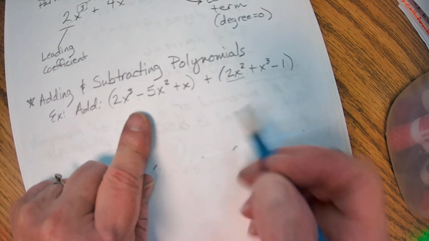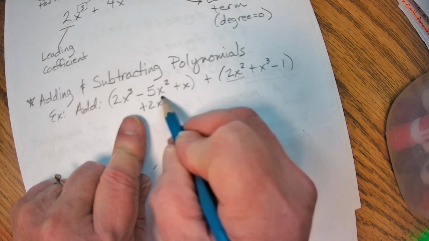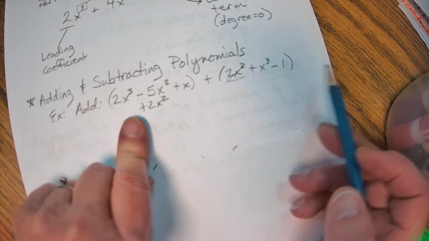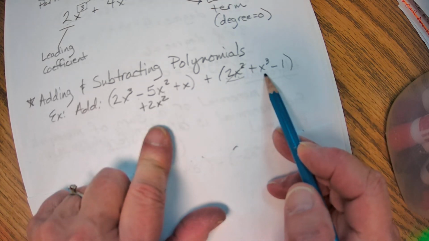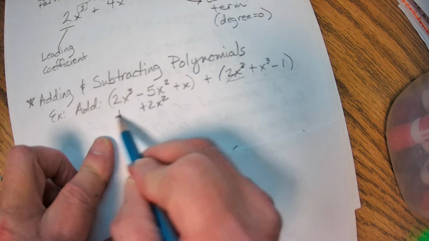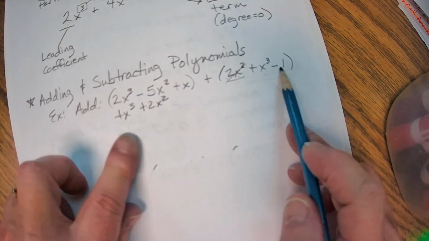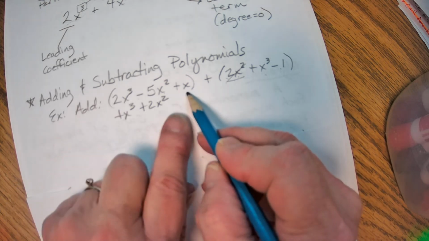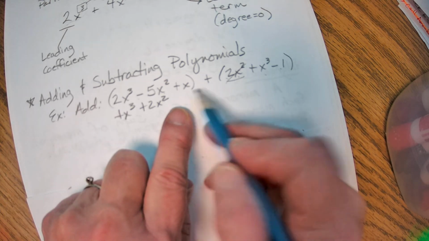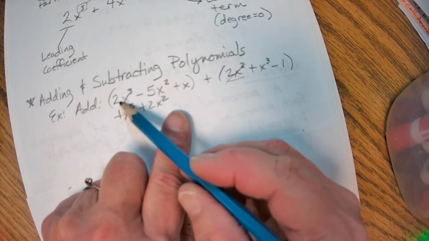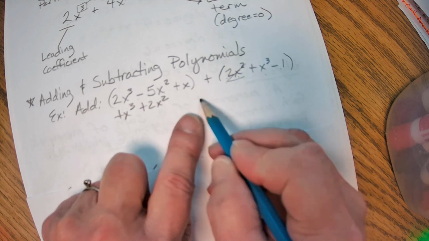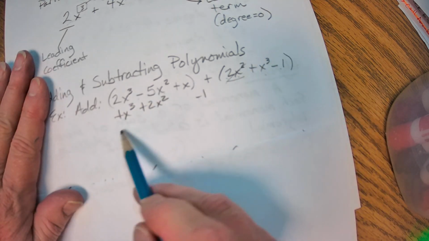So this is positive 2x squared. Done with that. Positive x cubed, that goes over here. And minus 1. Oh, I'm not going to put it here, though, because that's not a constant term, right? This polynomial doesn't have a constant term, so I'm just going to stick my constant term right there.